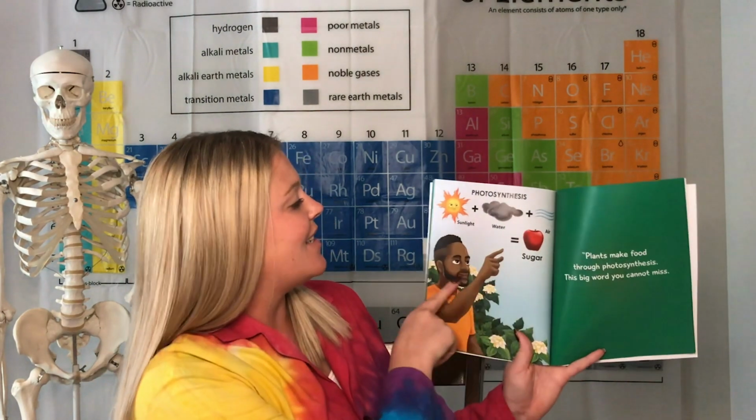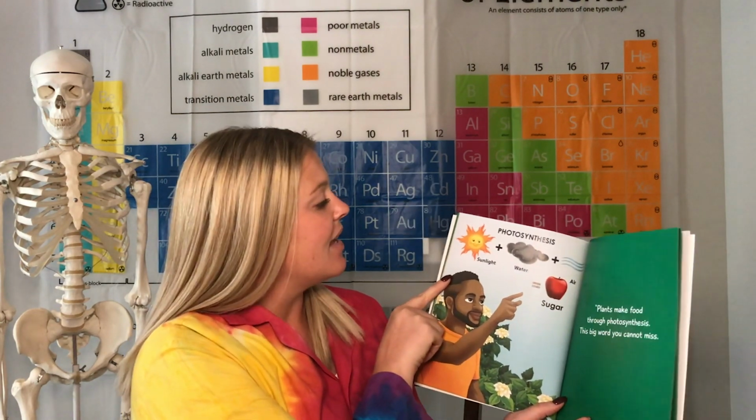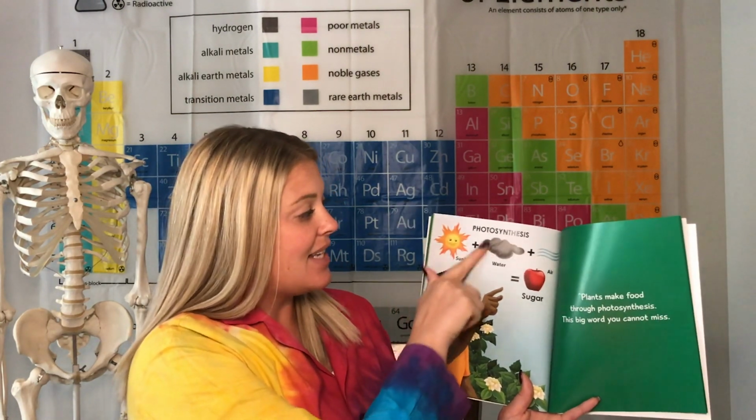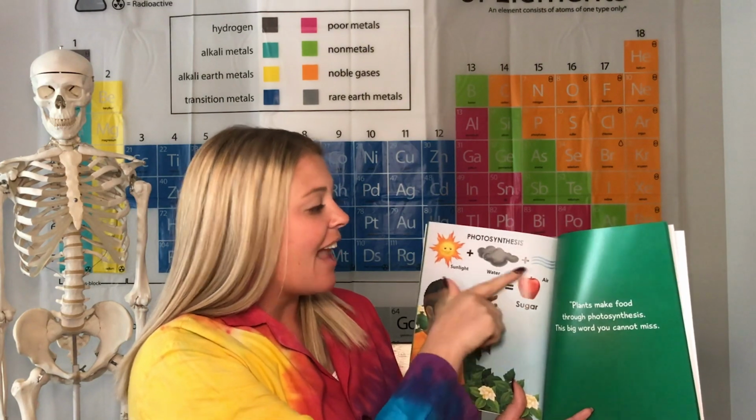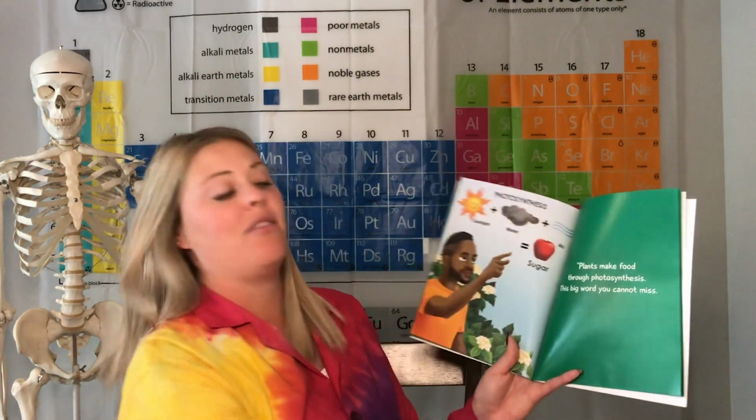So here, his dad's kind of pointing out how that plant makes its food to grow. It takes sunlight, it takes water and air, and that gives the plant the sugar or the glucose that it needs to grow and survive.